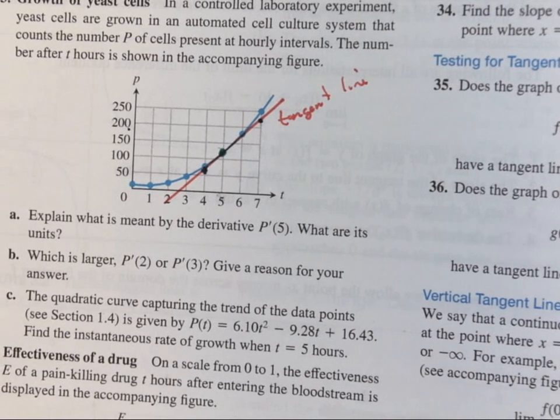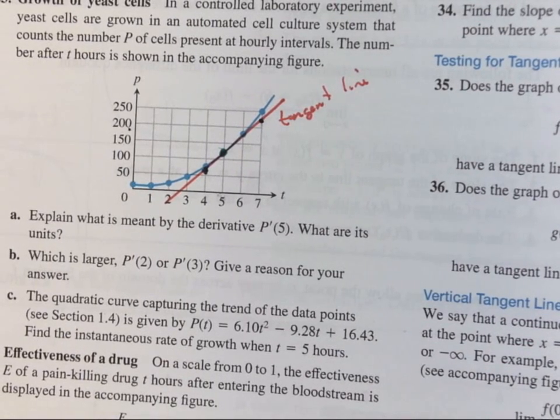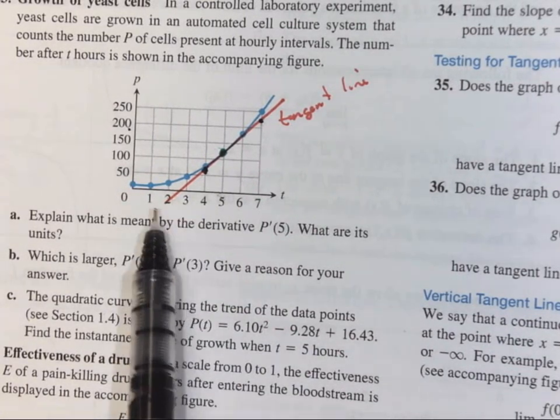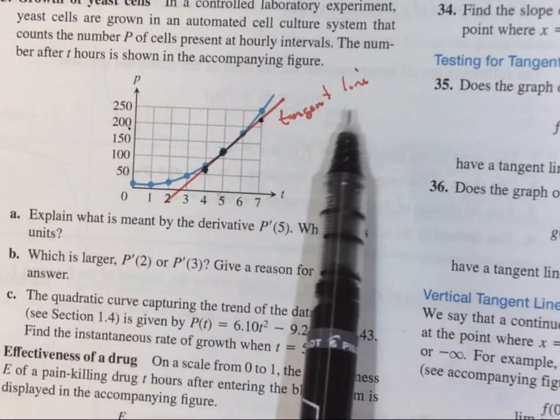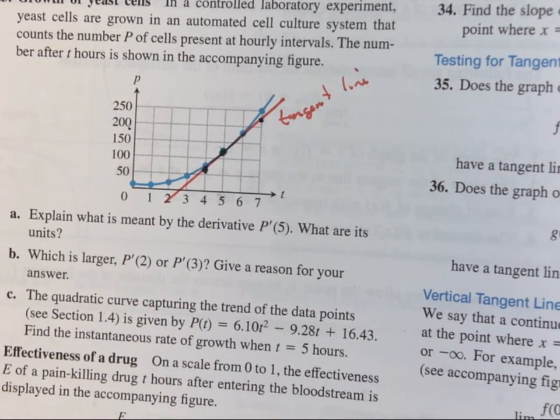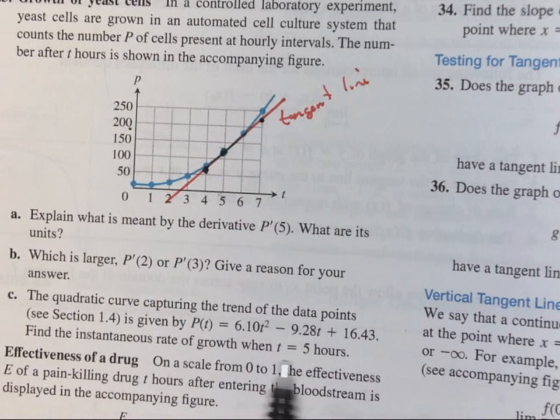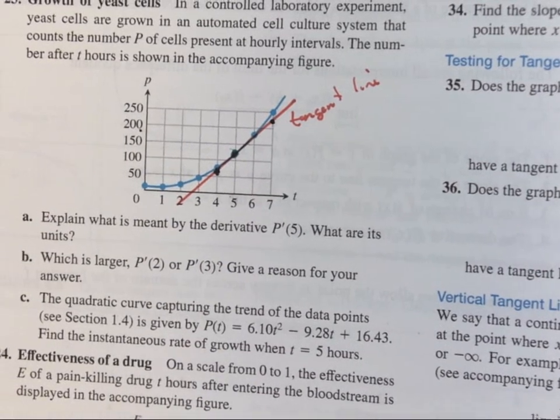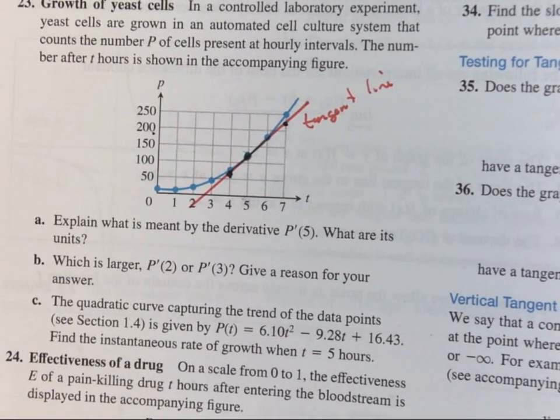So what they did is they curve fitted these points. You can do this as a scientist. You can ask your calculator, hey, what's the best polynomial for this particular curve? And it'll use these points and fit them to a nice curve. So the curve that's written is this thing right here. It says find the instantaneous rate of growth at t equals 5. Oh, we're going to find the exact answer here. Okay.